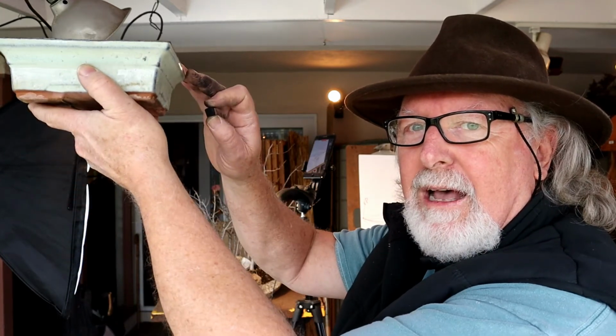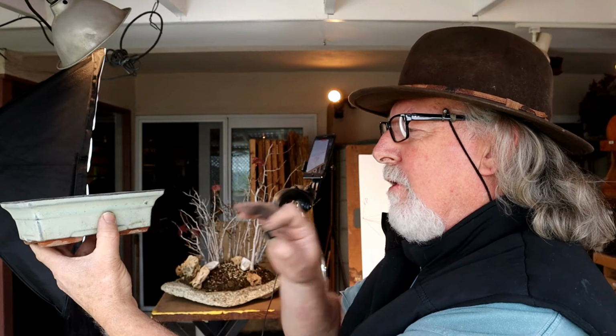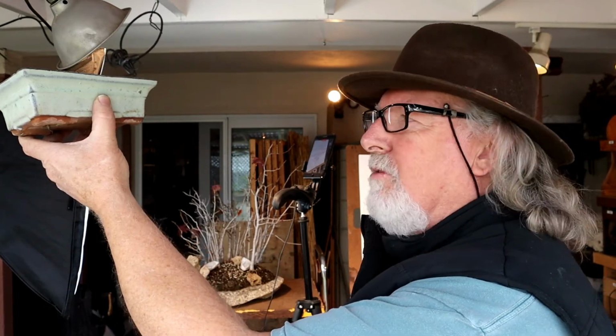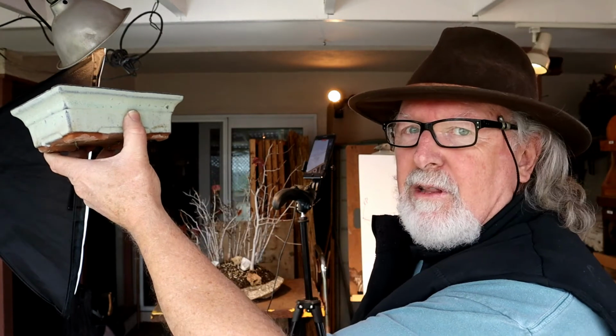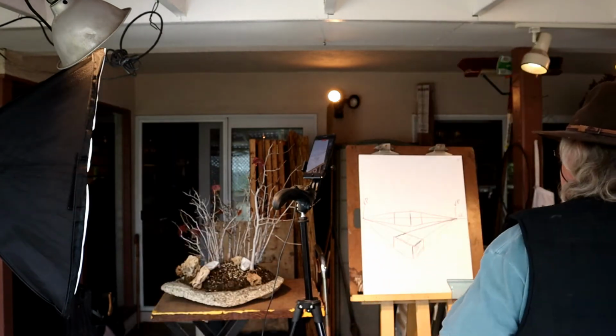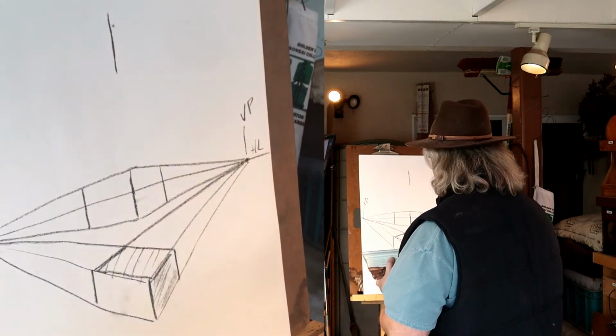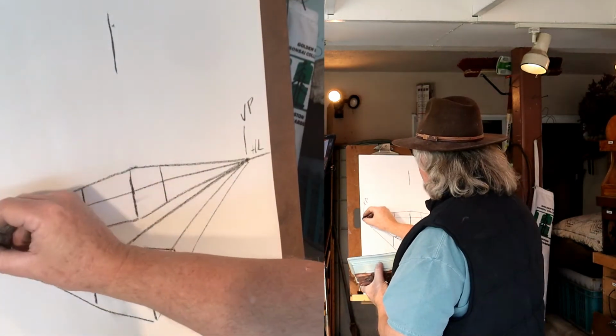Now we're going to bring it up. So it's here, 45 to me. I'm going to bring it up. I see the bottom. Okay, so now I see 3 sides of the box. So here it is up here. That's the front. Vanishing point.